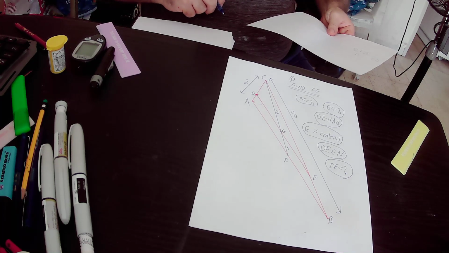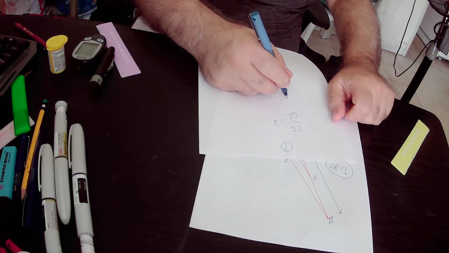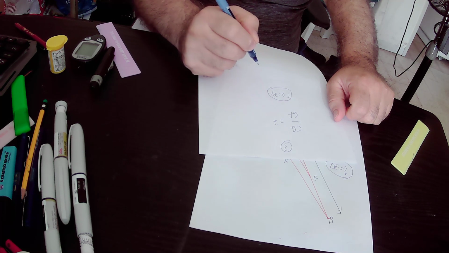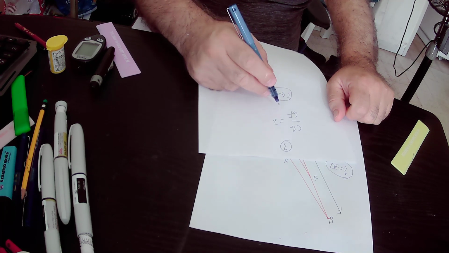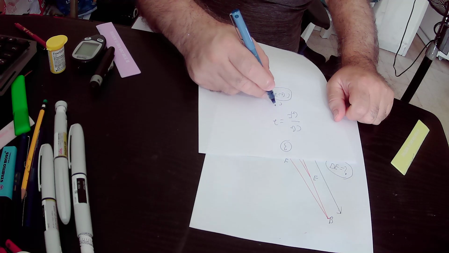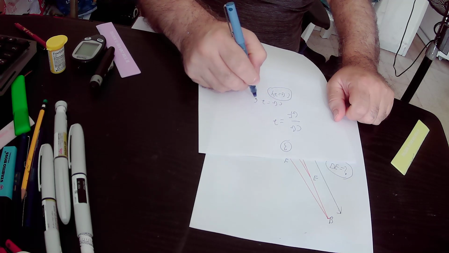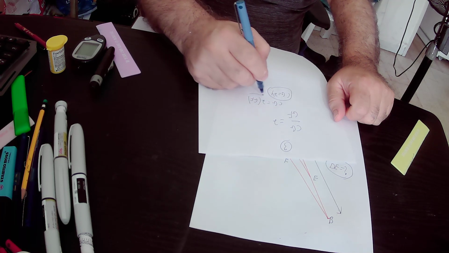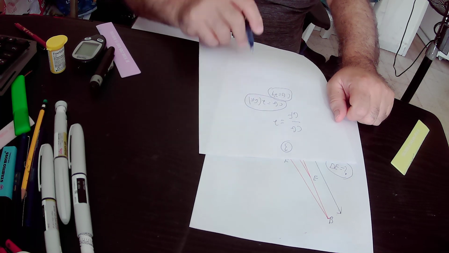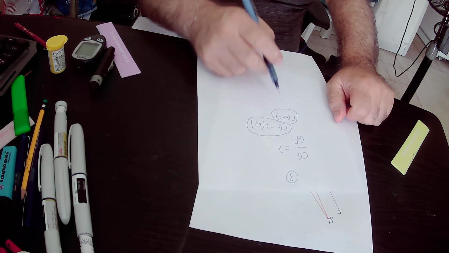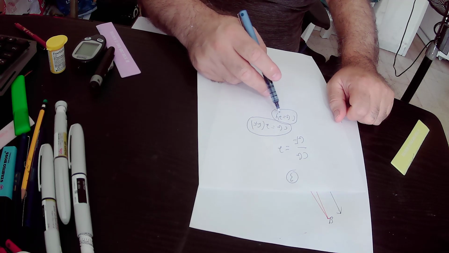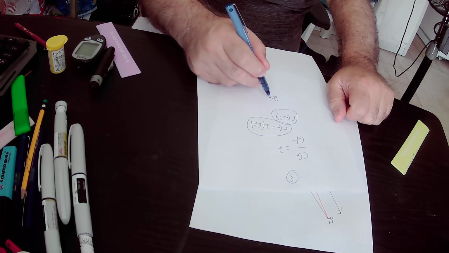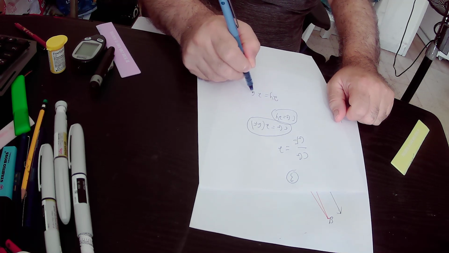Or if we define CG as 2y, from here we know that CG equals 2 times GF. We multiplied this equality by GF and we got that CG equals 2 times GF. Then we can substitute CG by 2y because CG equals 2y according to our definition, and we will get that 2y equals 2 times GF.